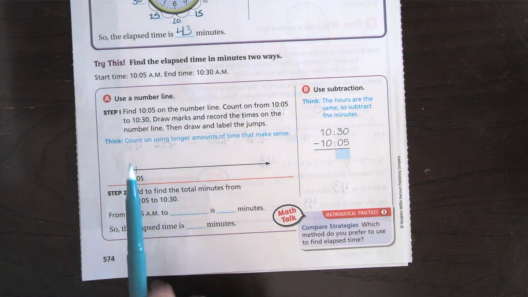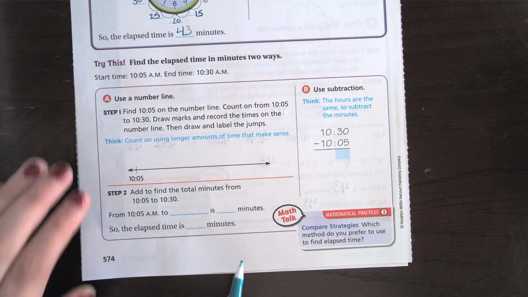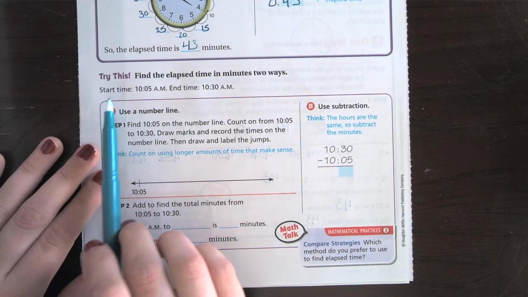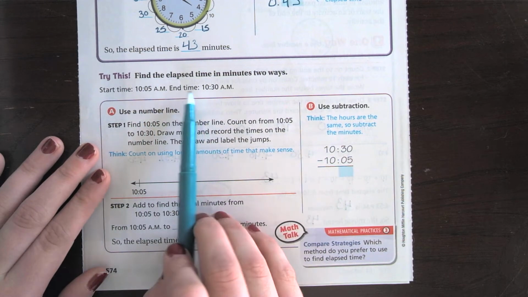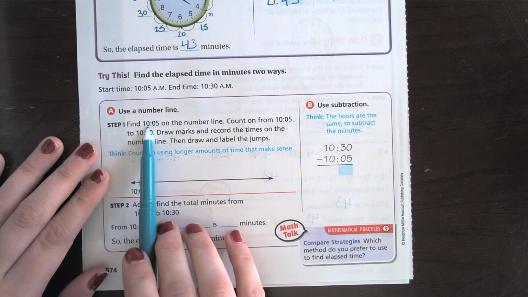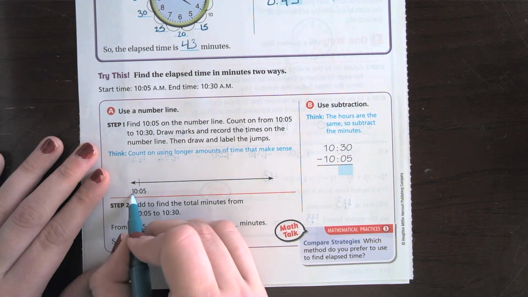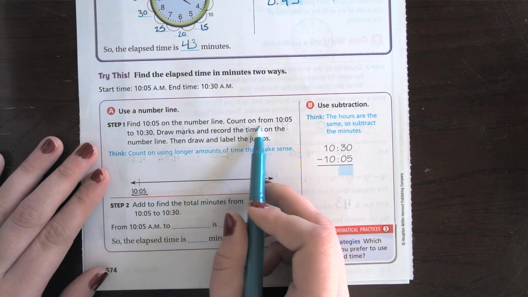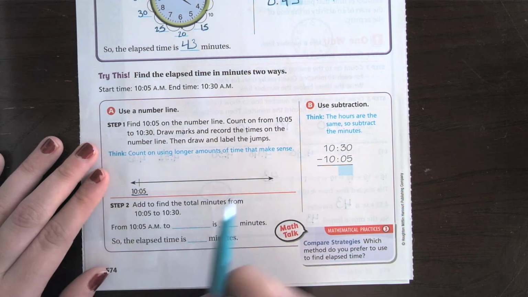This time we're going to practice using a number line and subtraction. So the start time is 10:05 a.m. The end time is 10:30 a.m. So step 1, find 10:05 on the number line. Right here, it's my start time. Count on from 10:05 to 10:30.